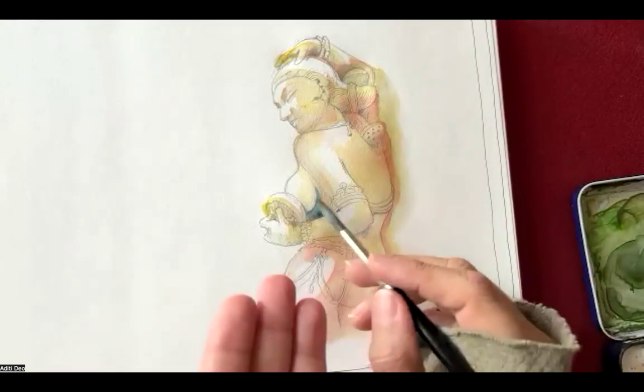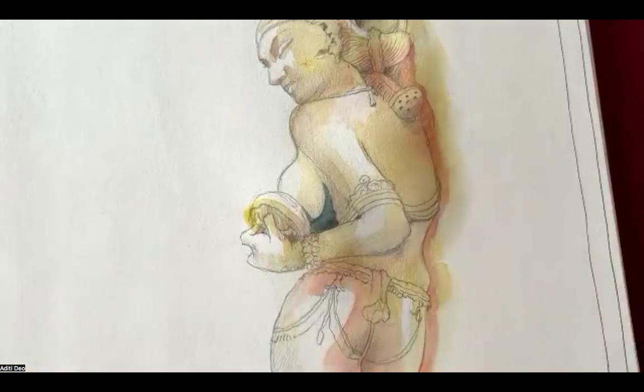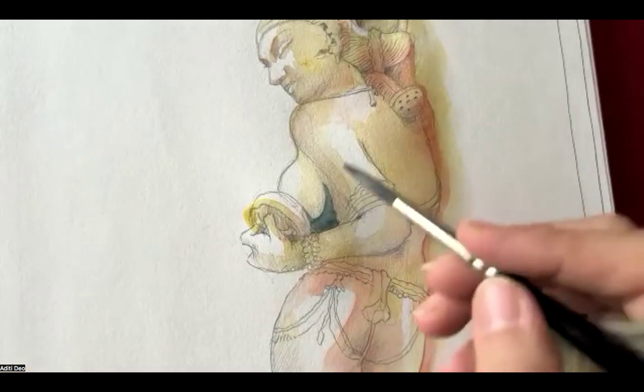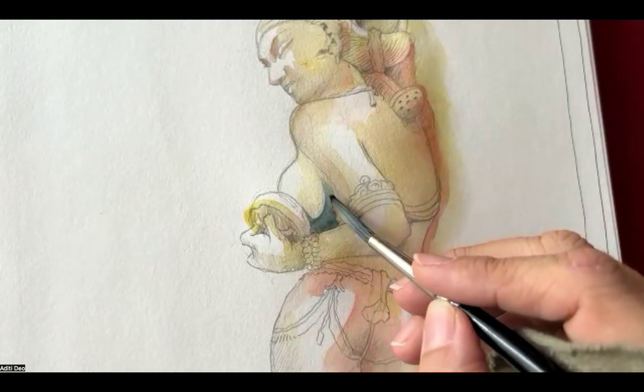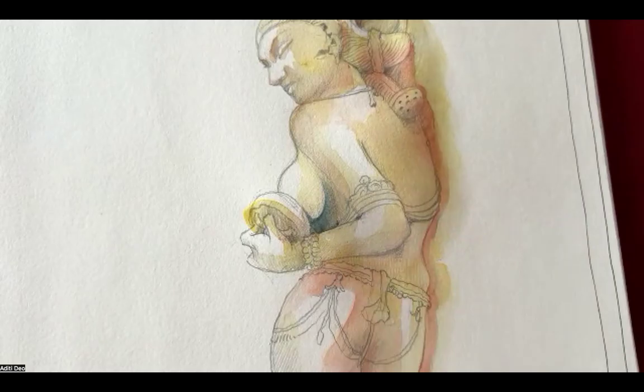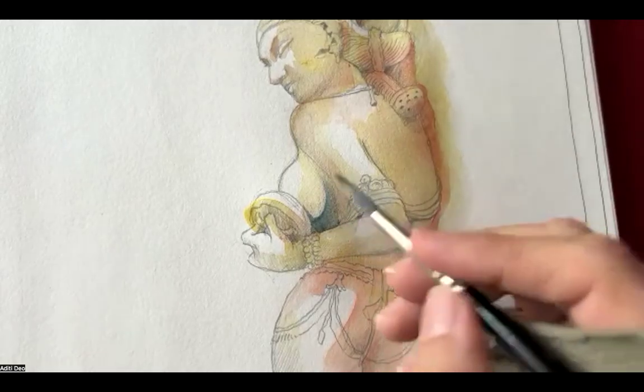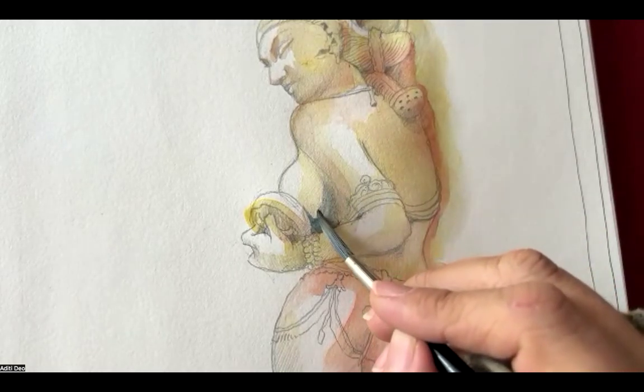Now this is what I do. I've applied this color, but you can see that the edges are a little too firm, too dark. So I'll wipe my brush, and I want you to try this somewhere at least. Just pull your brush along the edge so that you soften that edge.